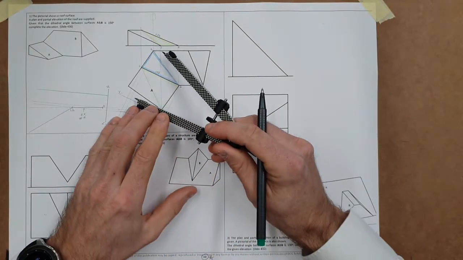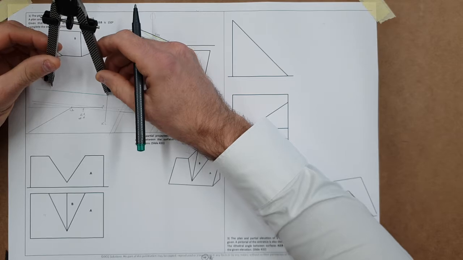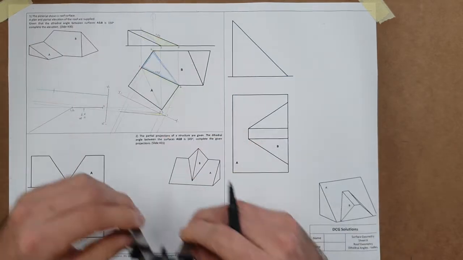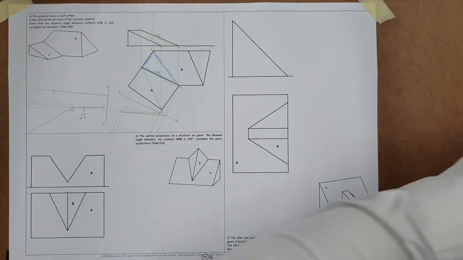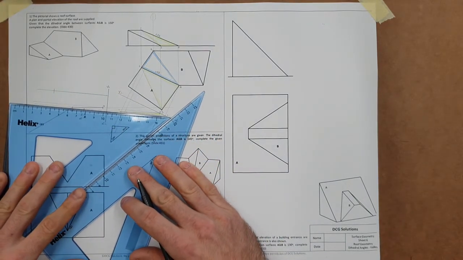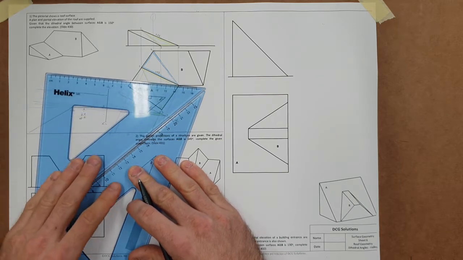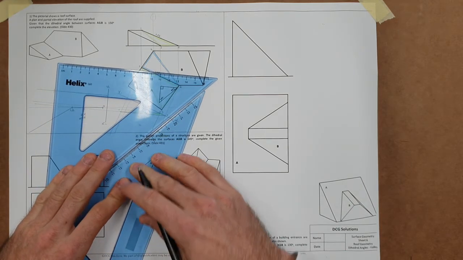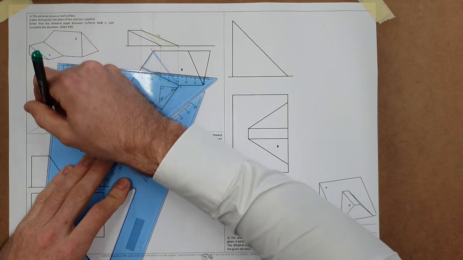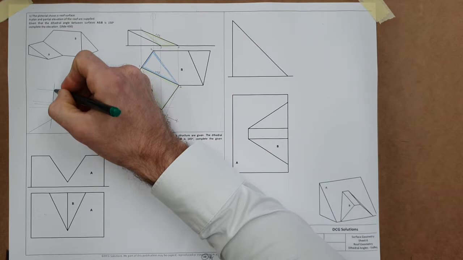I'm taking that distance back to point 4. I'm going to just mark it on that line. And that's going to allow me, once again, to take my projection angle and map that distance line onto the dihedral. So I've just taken the distance back to 4.